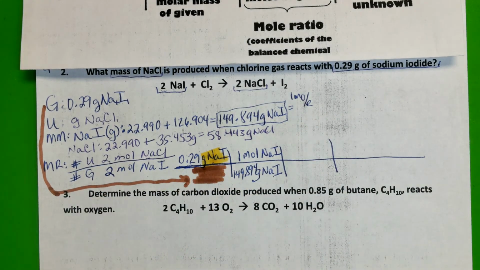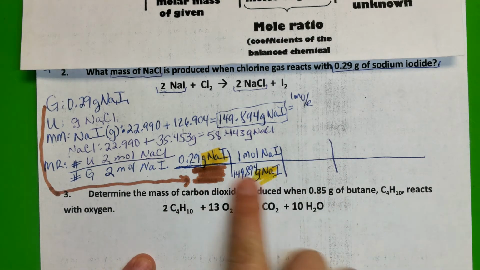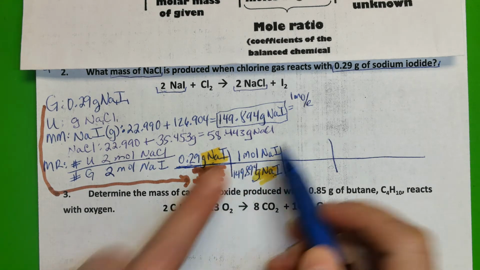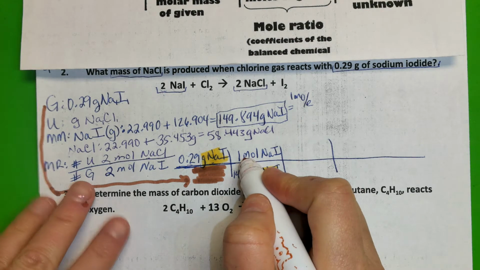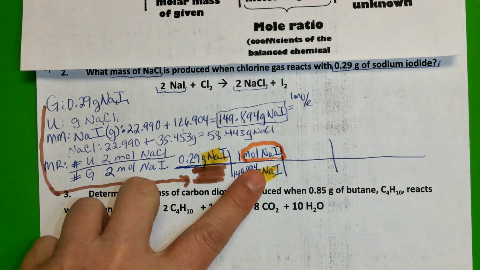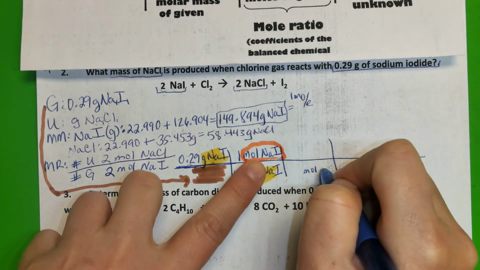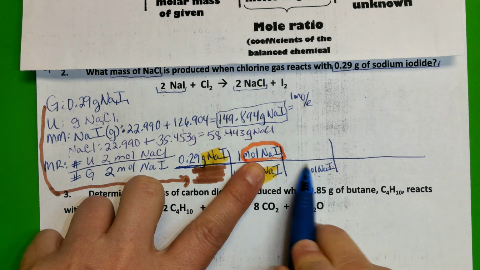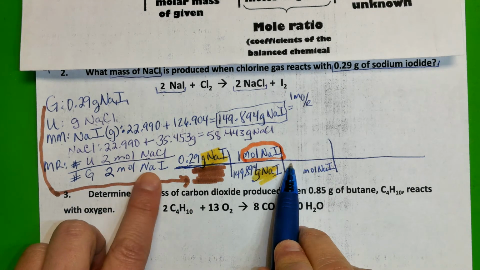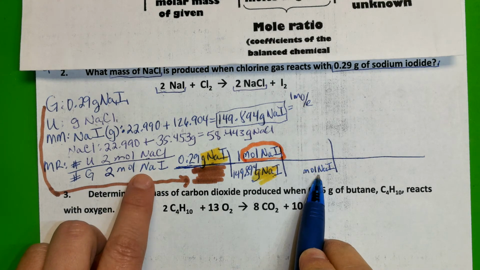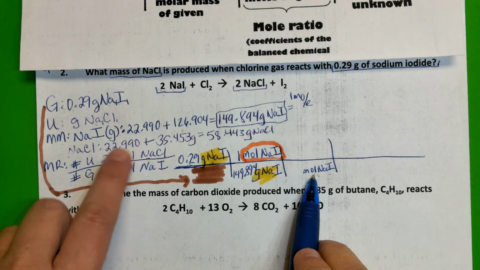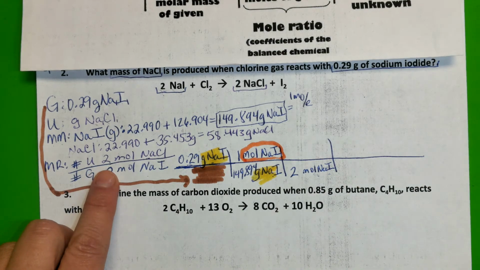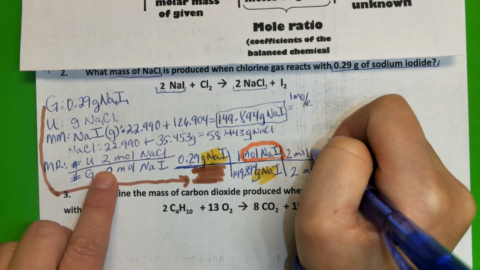Okay, so we already converted from grams of sodium iodide to moles of sodium iodide. So since this right here is moles of sodium iodide, then this one goes mole of sodium iodide. So that means, where is my moles of sodium iodide? At the bottom. Well, it's right here, mole of sodium iodide. You see that? So that means this whole thing goes in here. Okay, so that's a 2. Okay, and now I've finally converted it to 2 moles of sodium chloride.